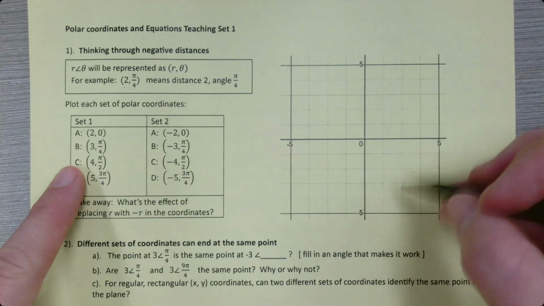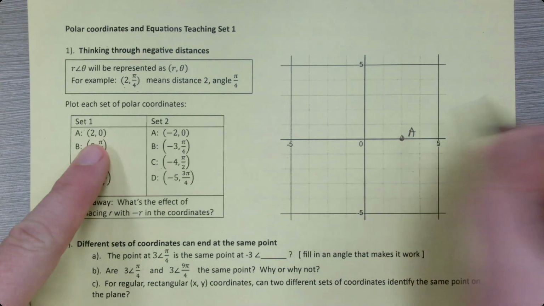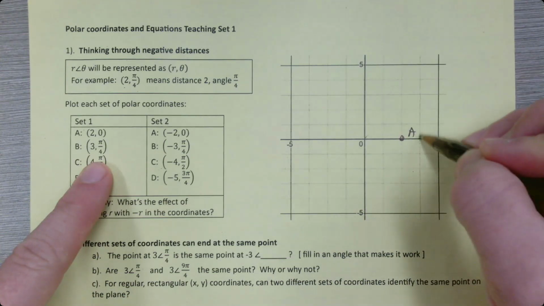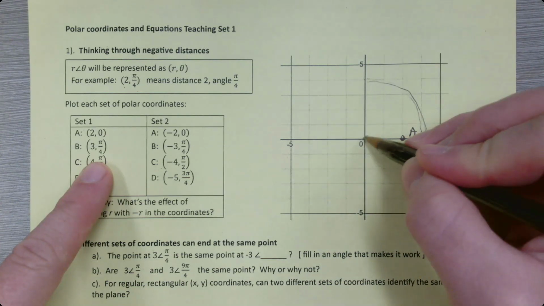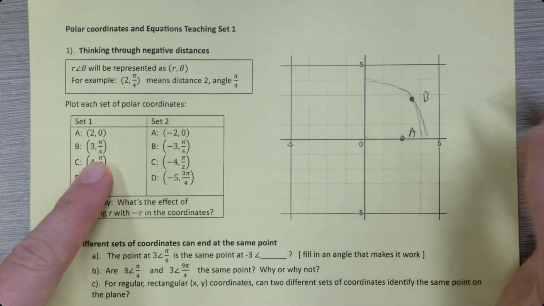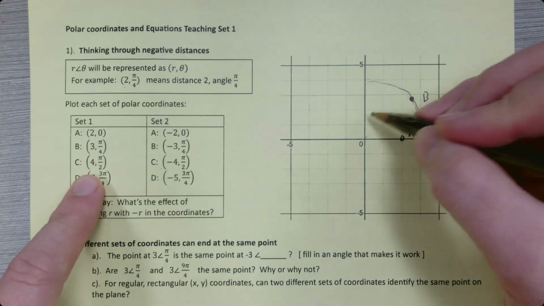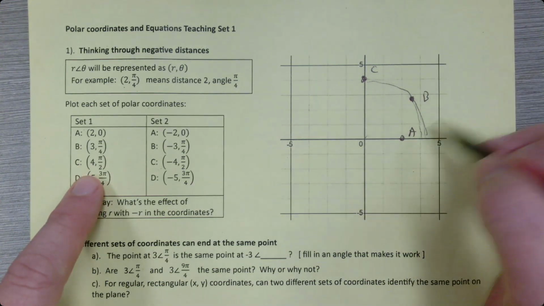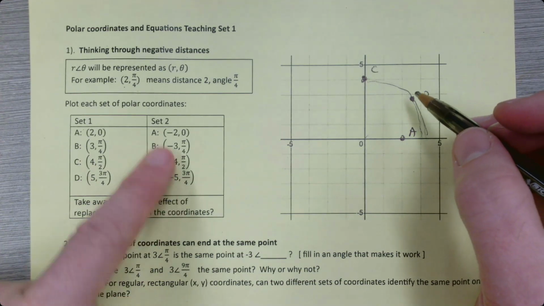So if I'm at an angle of 0 and I go distance 2, that's here. Angle pi over 4, distance 3 would be, let's try and sketch this. Oops. Would be approximately here. For C, pi over 2, distance 4 would be 2, 3, 4 up here. So let's just do that many, okay? So ABC. What happens when we go the opposite distance?